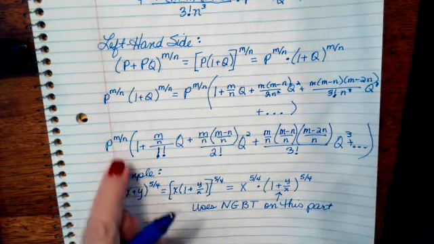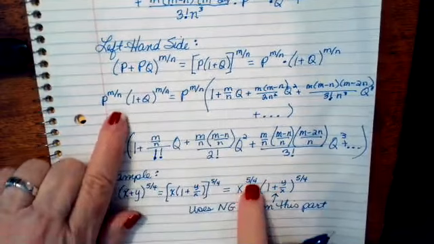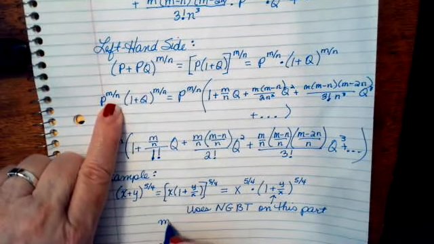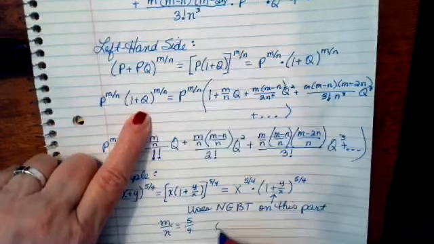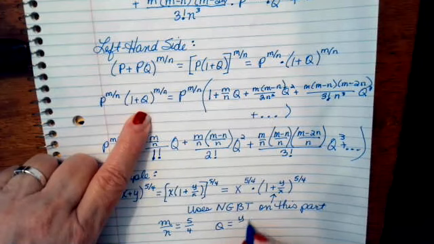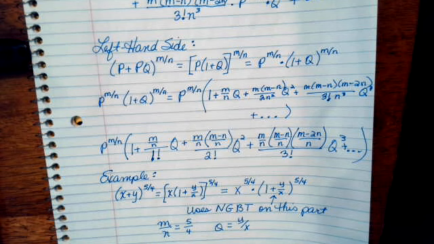Where M over N, when we compare it to what we've got right here, M over N is 5/4. 1 plus Q, Q is y over x. Okay.